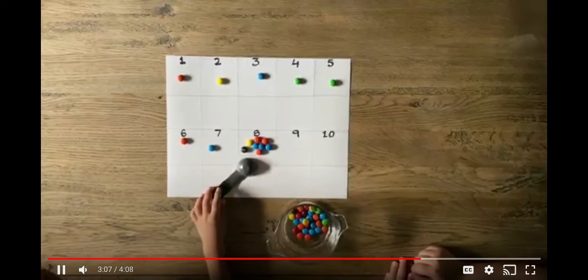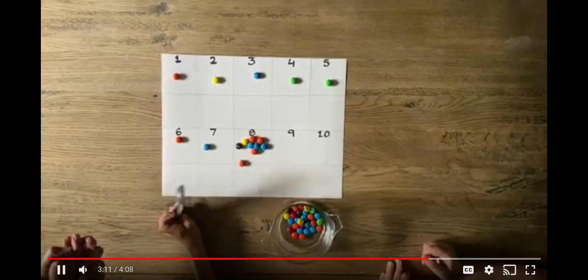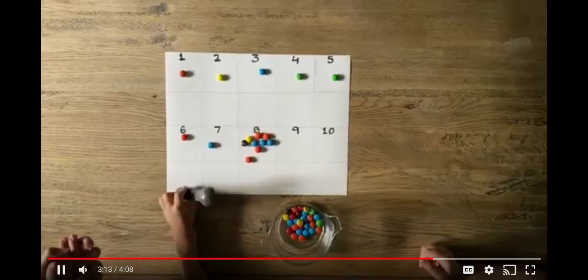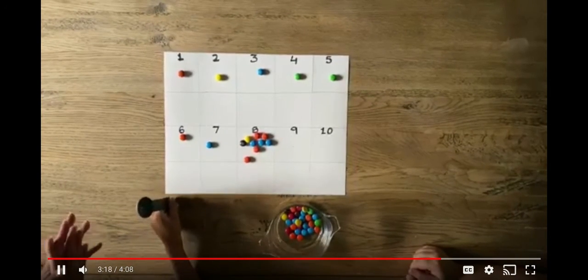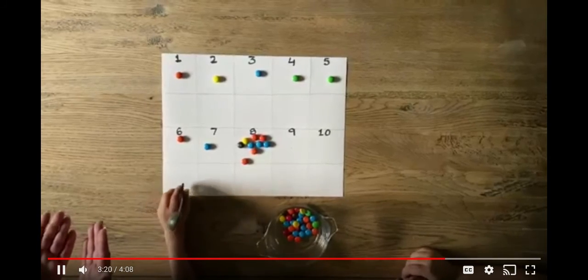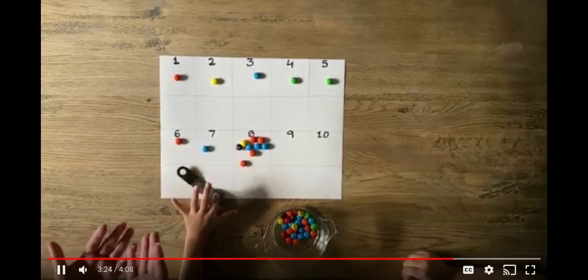So, one more question. Who do you think had the most? Well, 8, I got 8, and so did my little brother. He also got 8. So you think you had? So we had the same number. You had the same number. So 8 equals 8 is the same number, right?